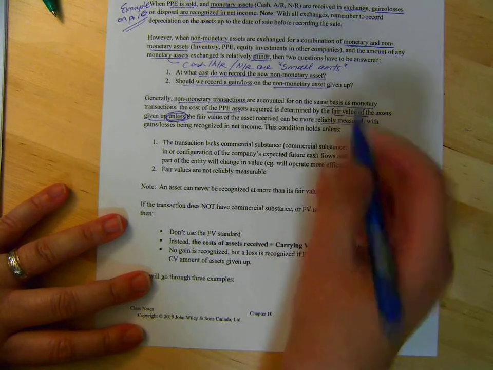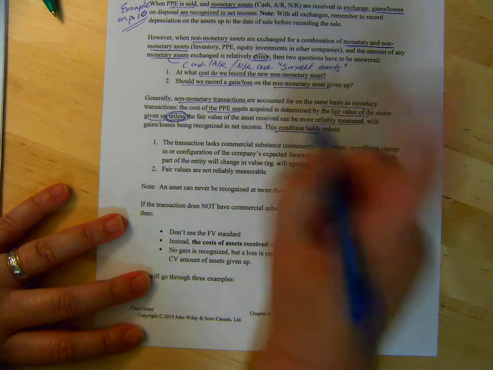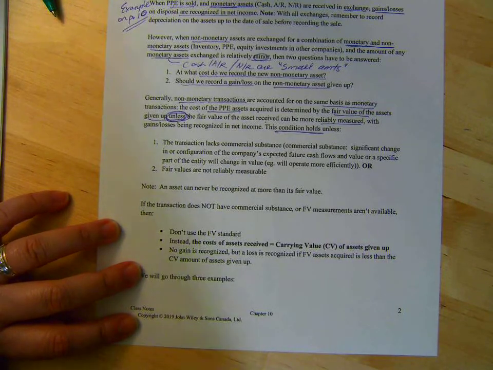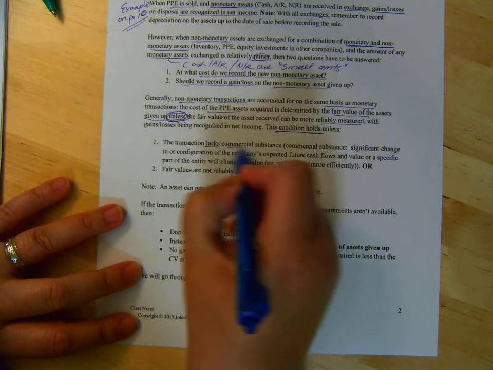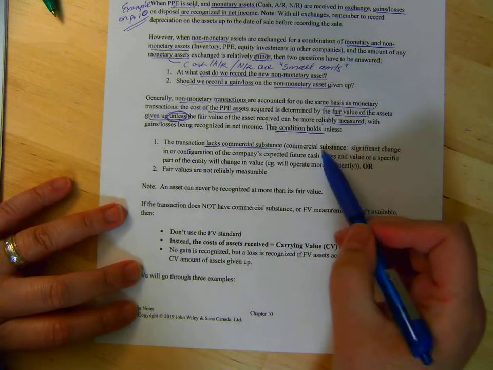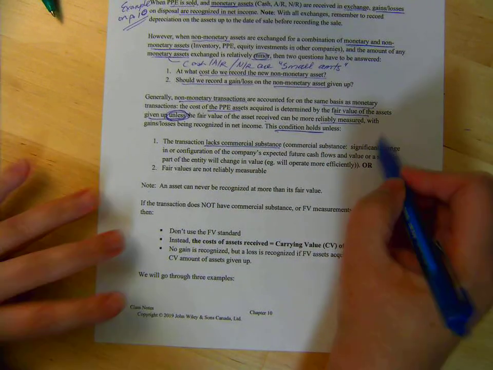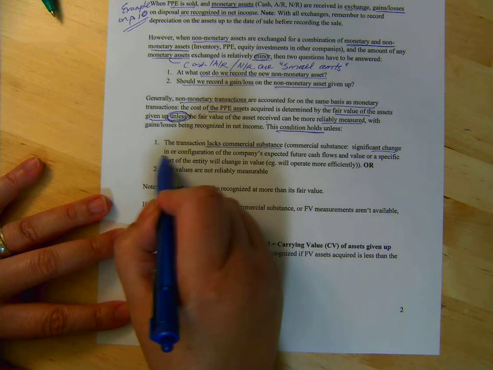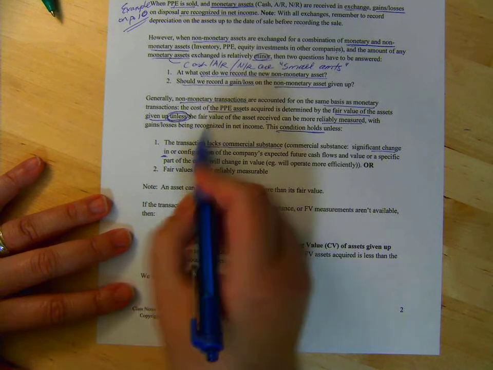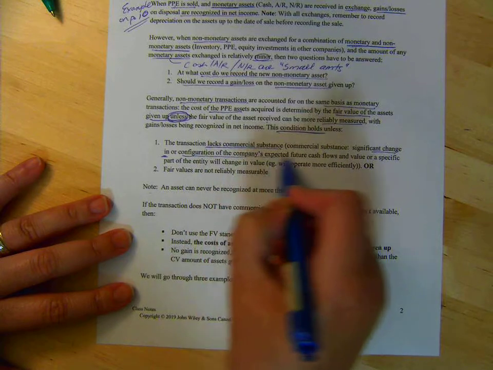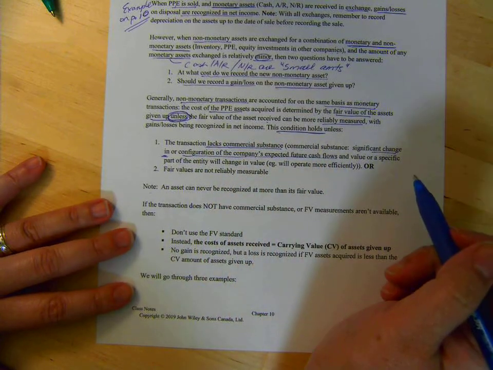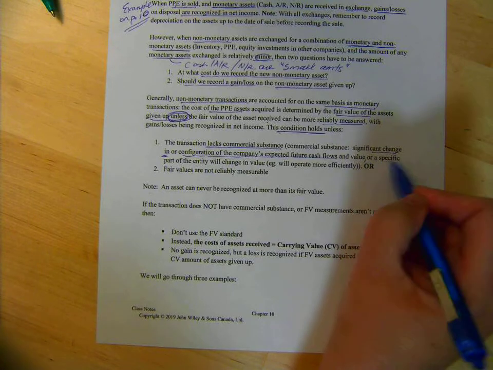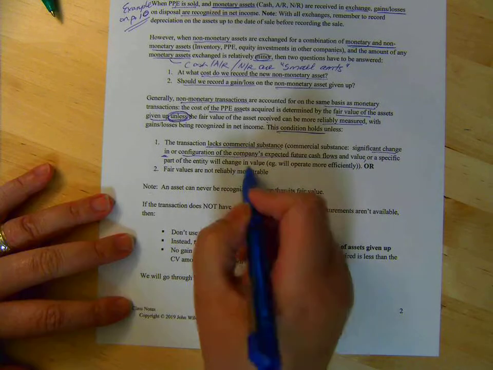So, this condition holds unless the transaction lacks commercial substance. Commercial substance means there's a significant change in, or a change in the configuration of, the company's expected future cash flows. Okay? Or a specific part of the entity will change.